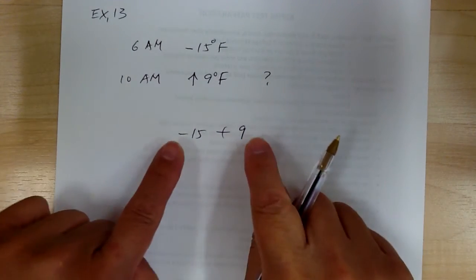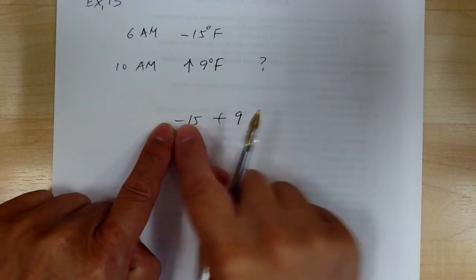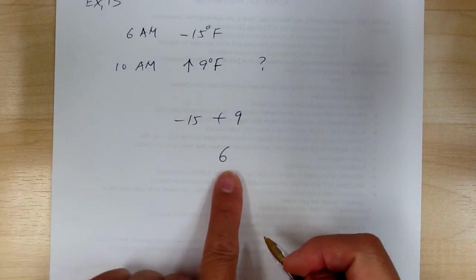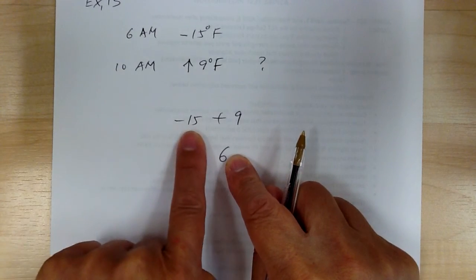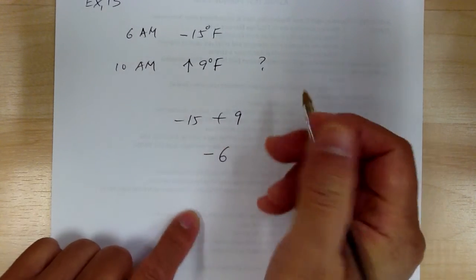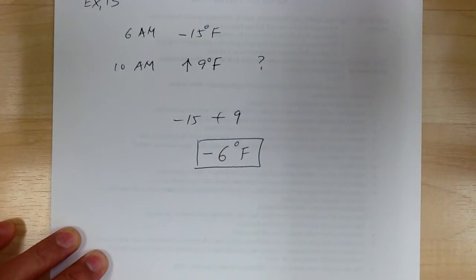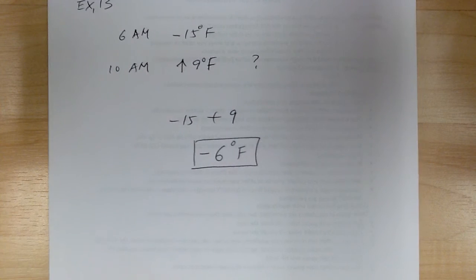Okay, so now there are different kinds. So if there are different kinds of numbers, you have to subtract, right? So the answer would be 6. And you follow the sign of the higher number over here, so it would be negative. And your label would be degrees F. And that's it. So you need to learn how to translate.